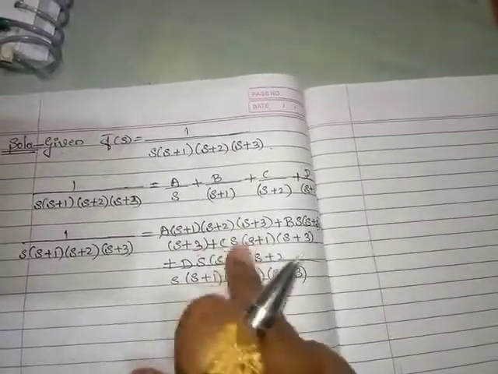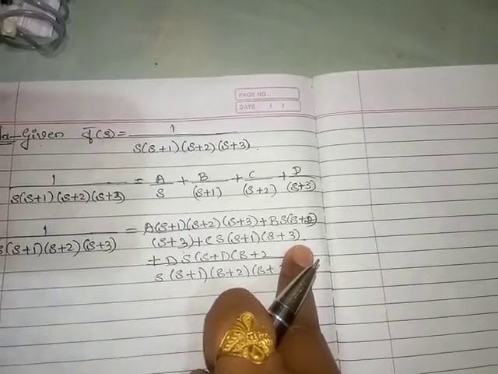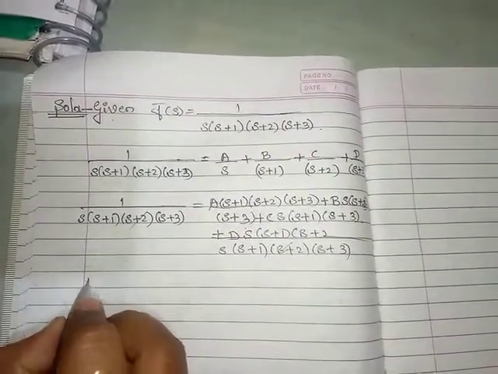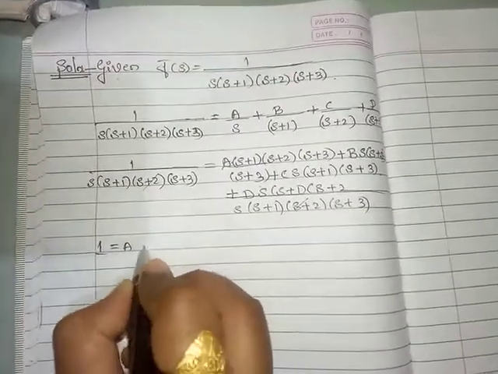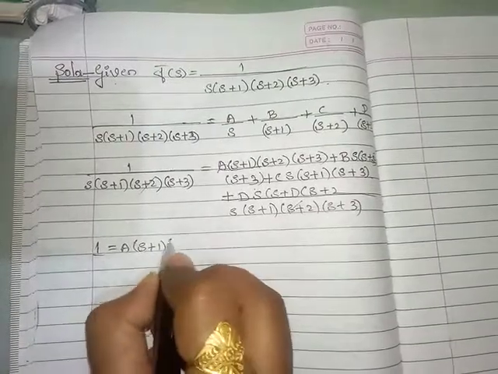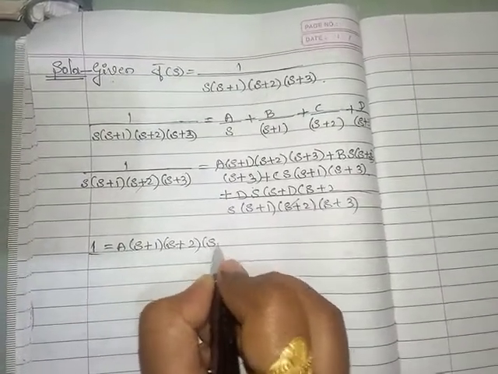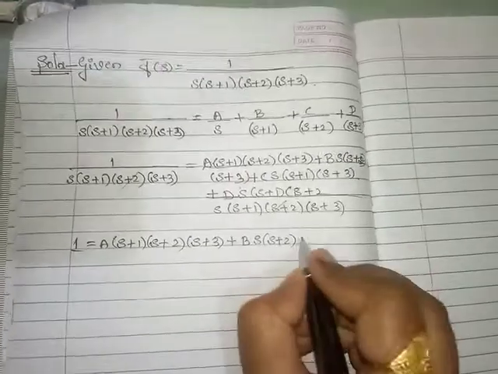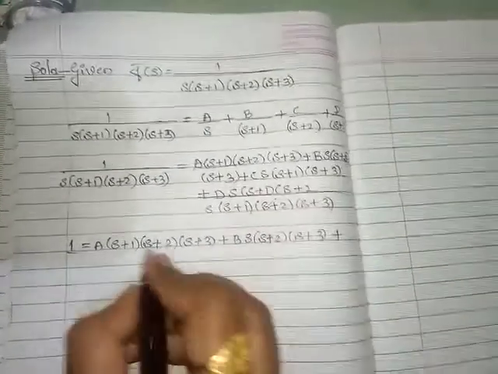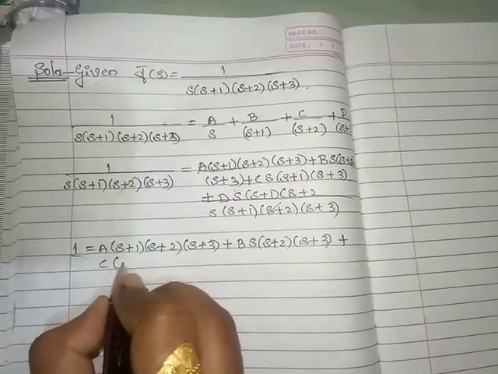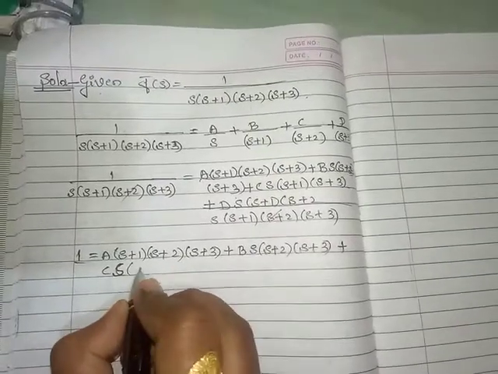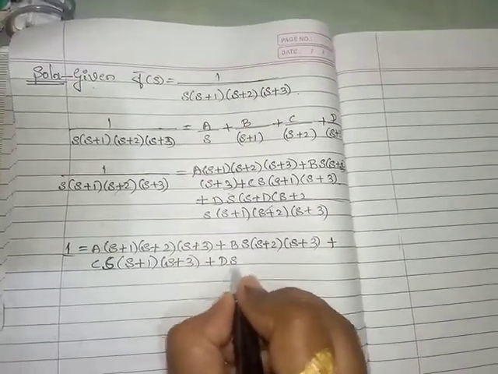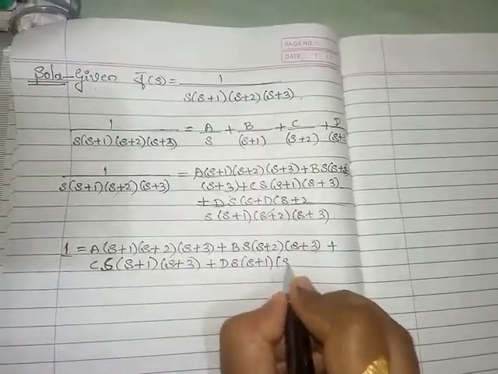this type of terms you have to write in one line only. I don't have sufficient space here, so I am writing like this. Now this denominator term will cancel. Remaining will be 1 is equal to a into s plus 1, s plus 2, s plus 3, plus b into s, s plus 2, s plus 3, plus c into s, s plus 1, s plus 3, plus d into s, s plus 1, s plus 2.